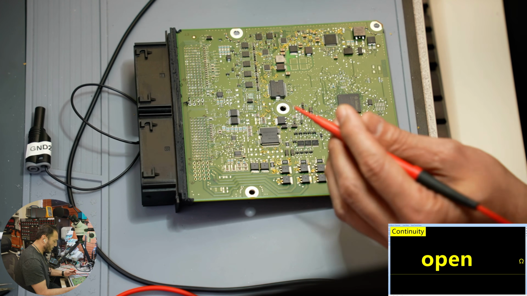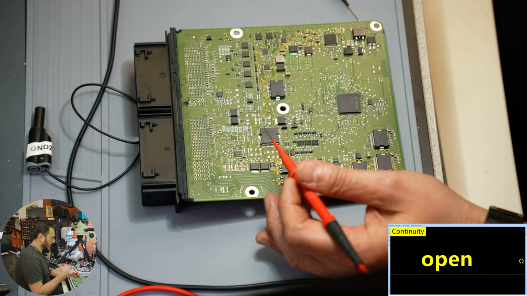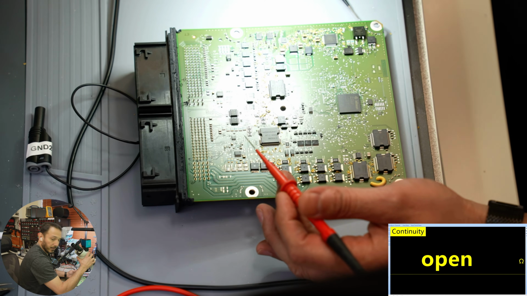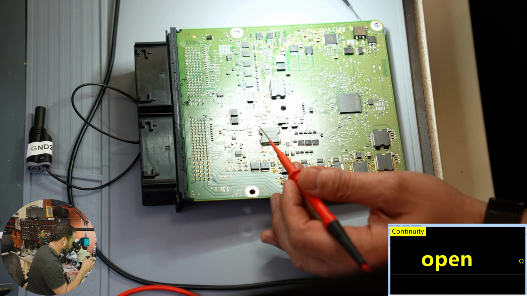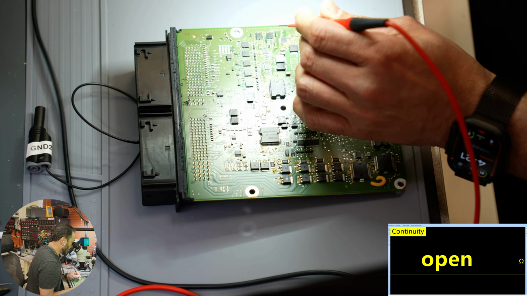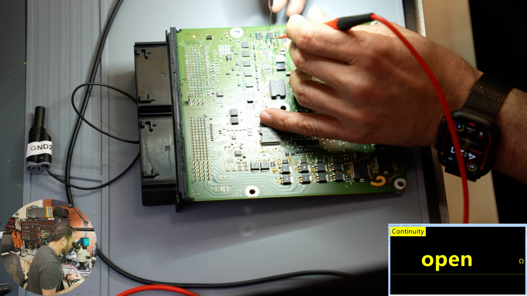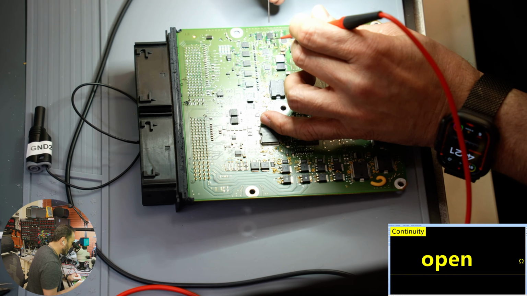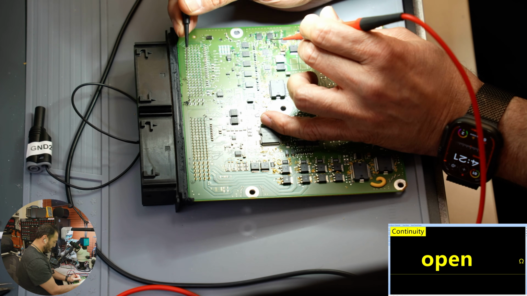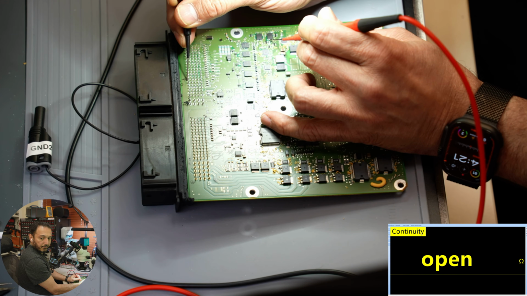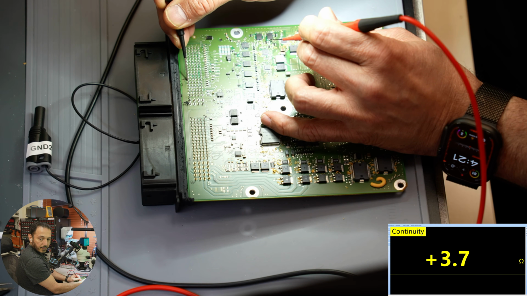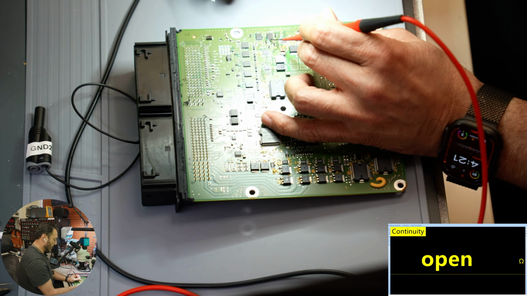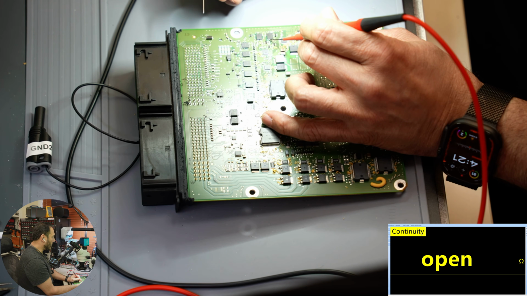But what I want you to see is this. In the same circuit, I'm going to use the light to see. Okay, so we are here. This is the component that is shorted. I'm going to touch the pin 13 one more time, which I have marked. You got the same 3.7 ohms, right? So right there, you will say, okay, well, it's 3.7 ohms.